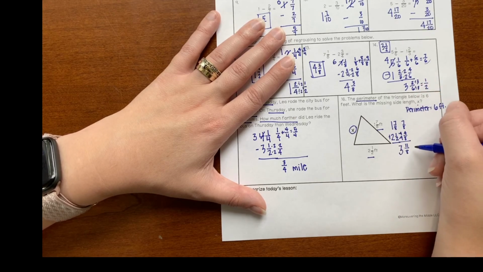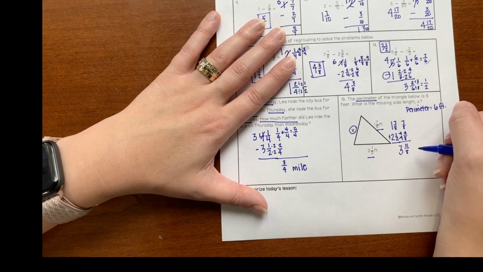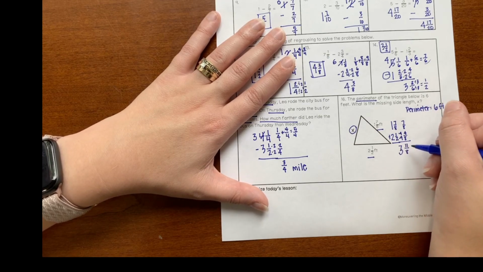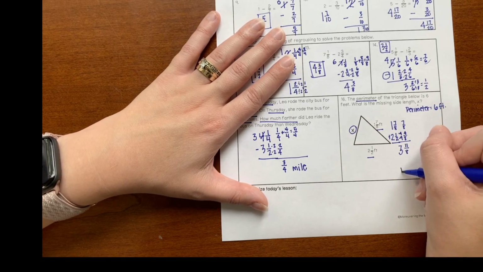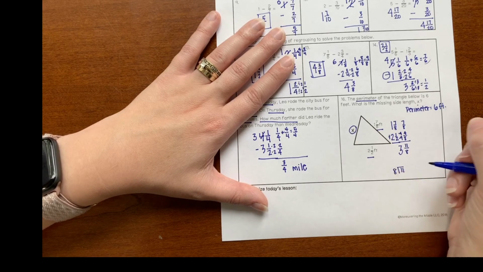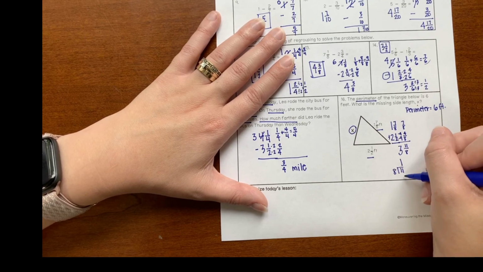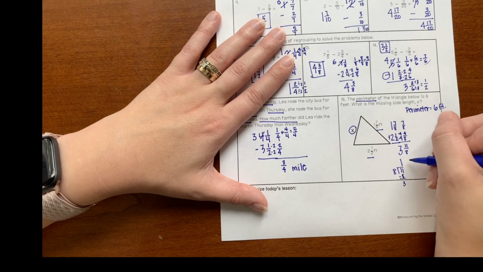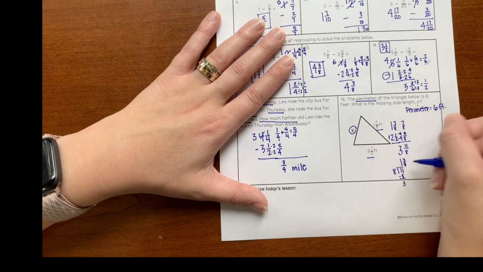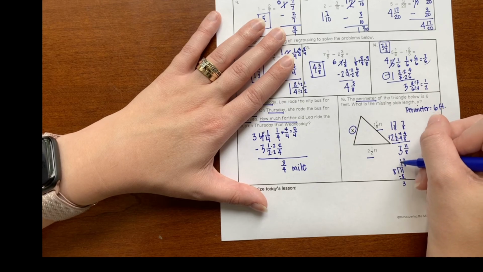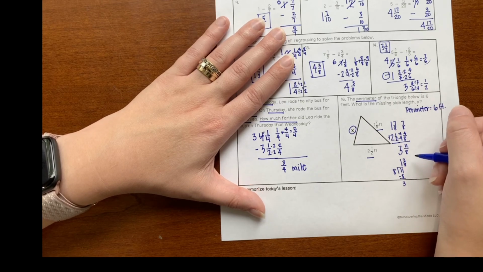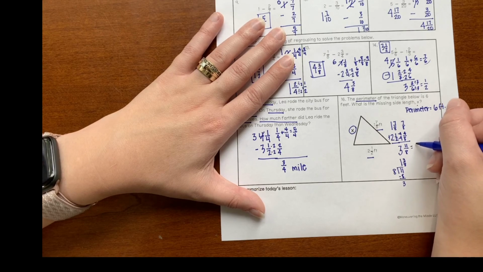Well, I can't leave this as an improper fraction, so I'm going to convert this. 11 divided by 8, we need to come up with a mixed number. So I know 8 goes into 11 one time. 1 times 8 is 8, and 11 minus 8 is 3. 3 becomes my numerator of my new fraction, and 8 stays my denominator. I'm going to add 1 3/8 plus my original whole number of 3. So that's going to give me 4 3/8.